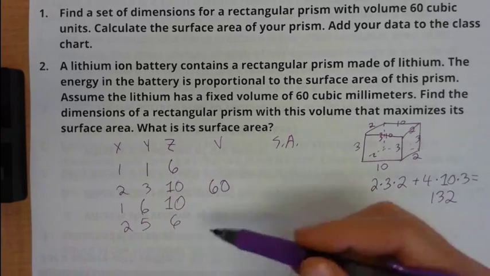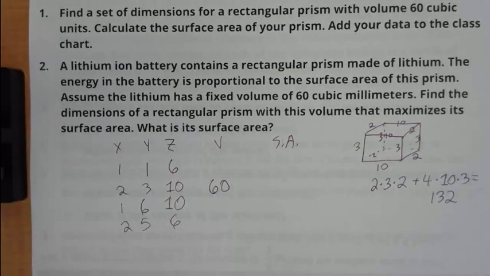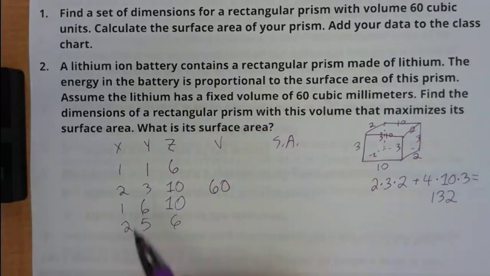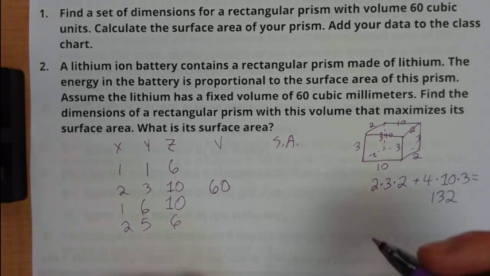All of these, if I multiply them together, would still get me a volume of 60, but they obviously all have different surface areas themselves. It turns out that if you were to calculate the surface areas of all of these, our 1 by 1 by 60 would give us the biggest of our surface areas.